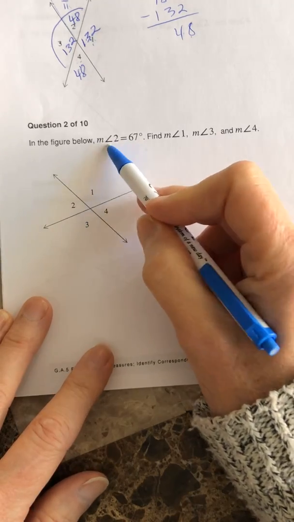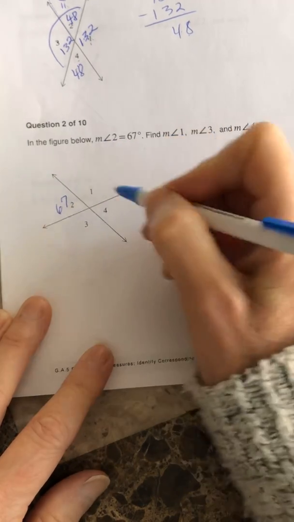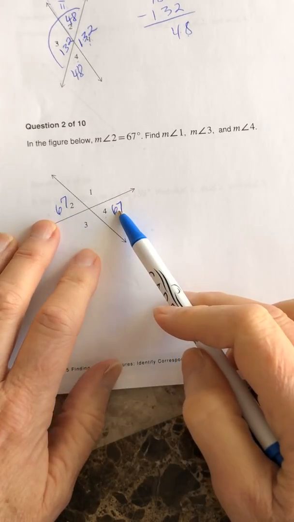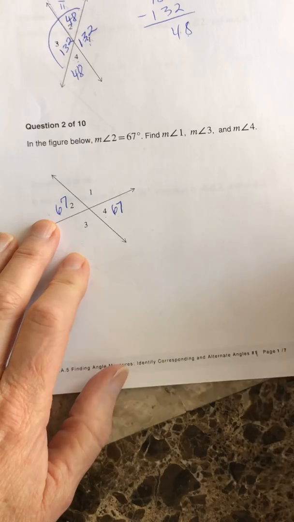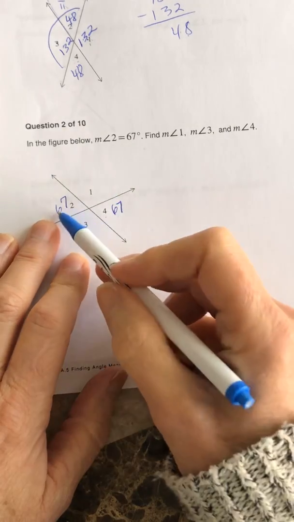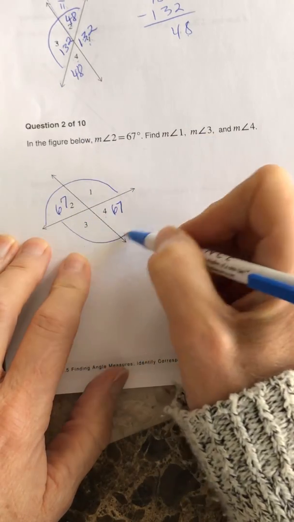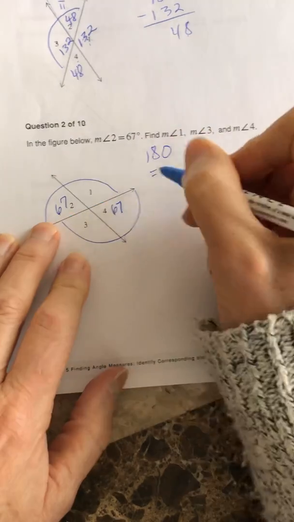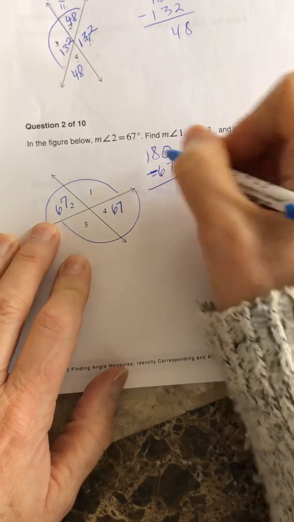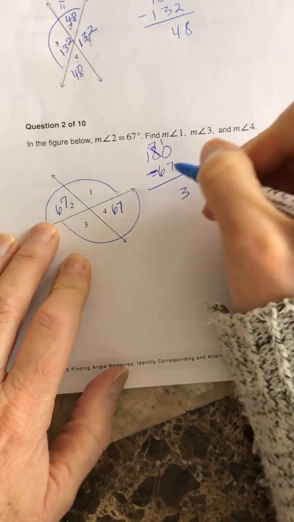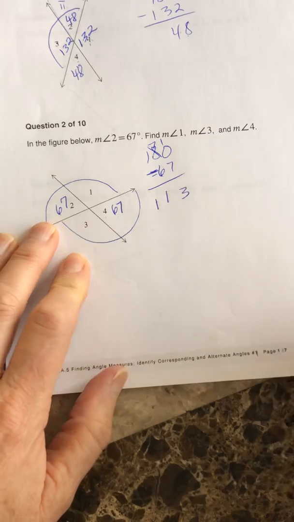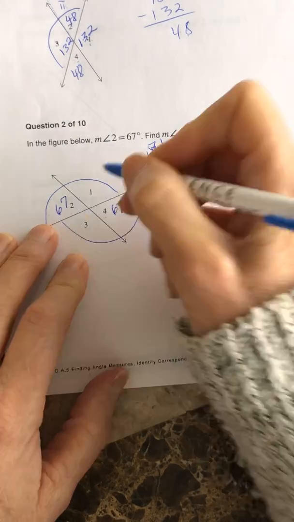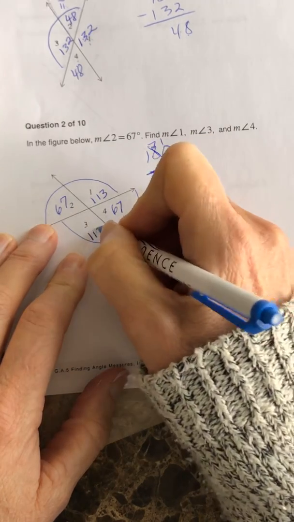Measure of angle 2 is 67. That's 67, so that's 67. I automatically do the one that's opposite because I fill in the blank immediately. Then I go back to 1 and 3. Well, I know that this is supplementary and this is supplementary. They have to equal 180. So I'm going to subtract 67. And I get 113, okay? So this is 113 and this is 113.